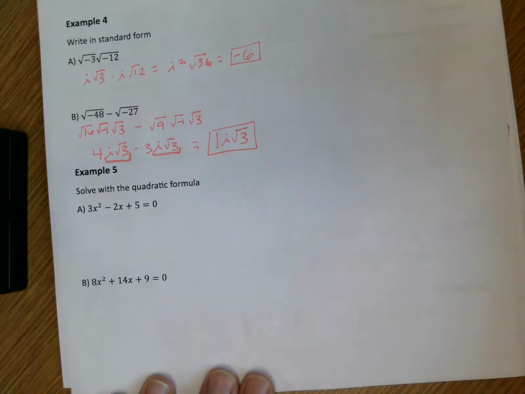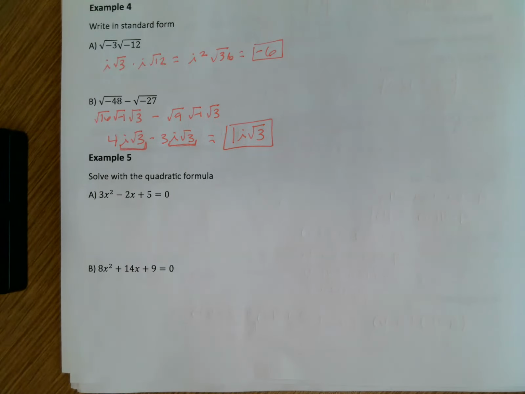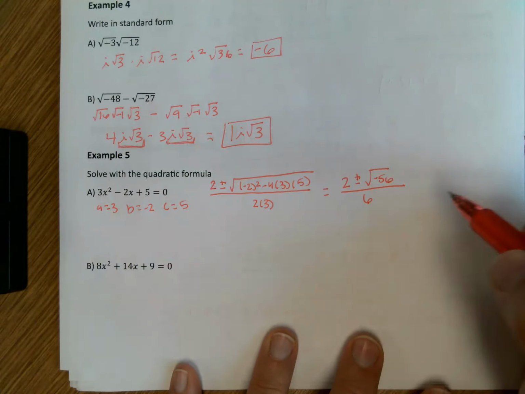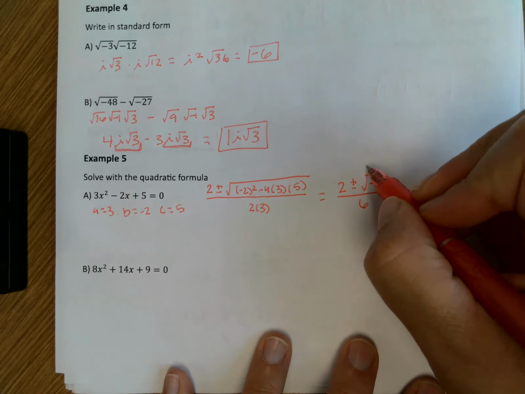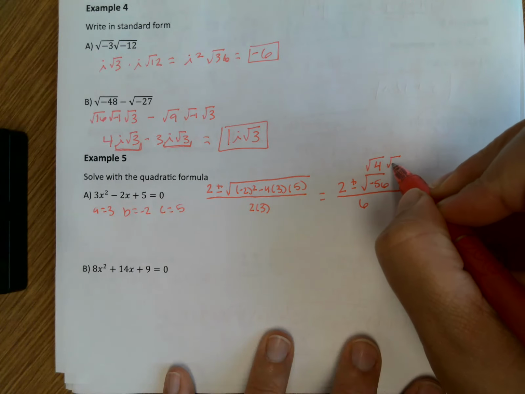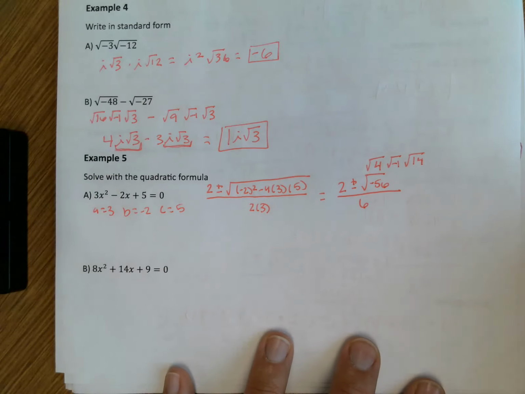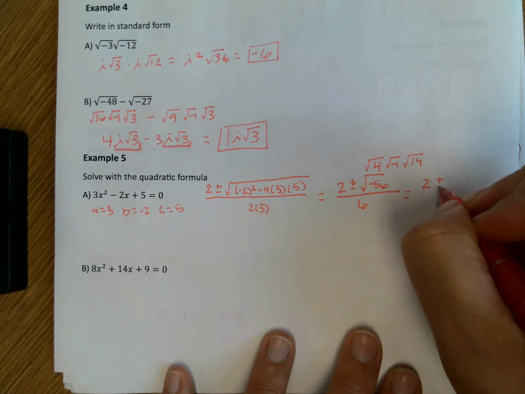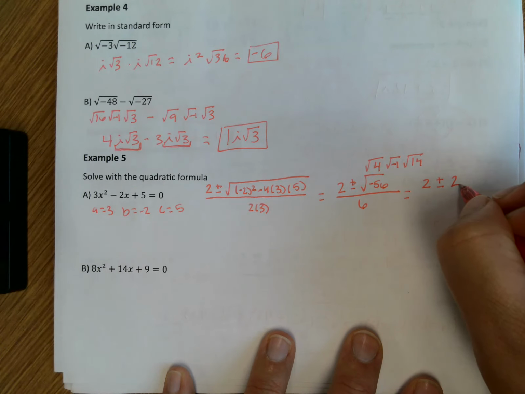And the last one, use the quadratic formula. Now, we did this in 1.4, so I'm going to pause the video and I want you to plug it into the quadratic formula and simplify your root as far as you possibly can. So this is what I've gotten so far. Again, you could use your factor tree to simplify this. I'm going to rewrite this as the square root of 4, square root of negative 1 and square root of 14. 14 can't break down into any other perfect squares. So I can simplify this now as 2 plus or minus, the square root of 4 is 2, square root of negative 1 is i, square root of 14 over 6.